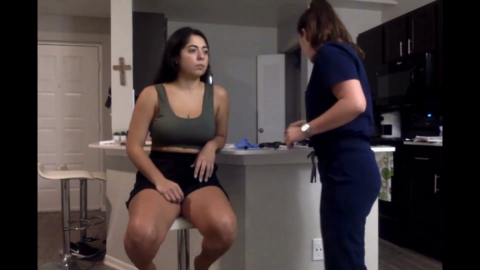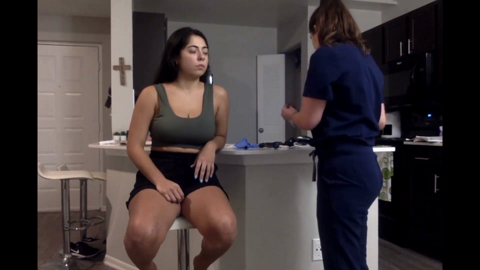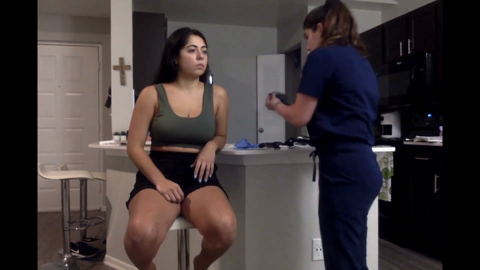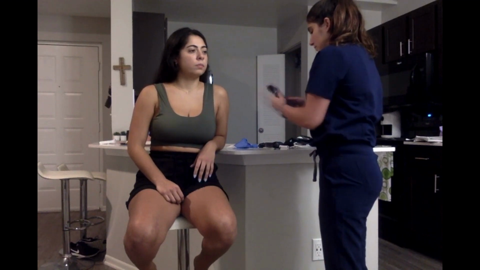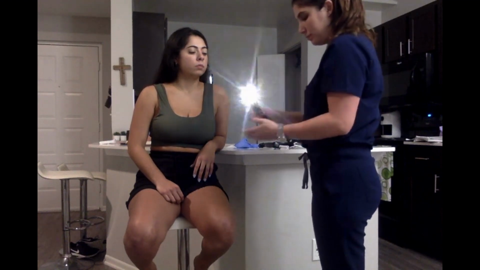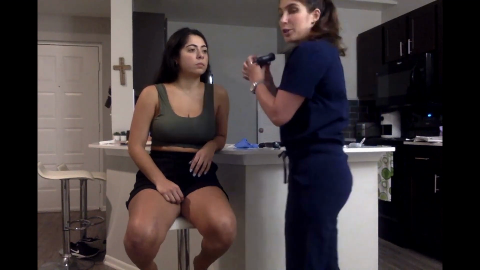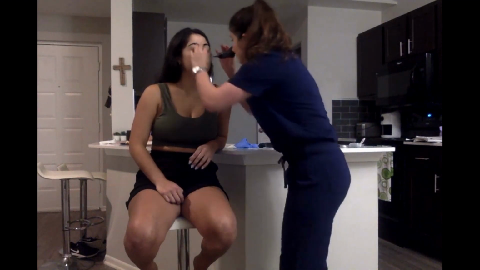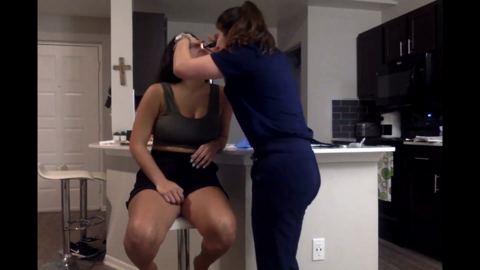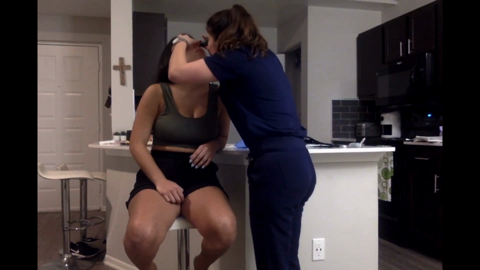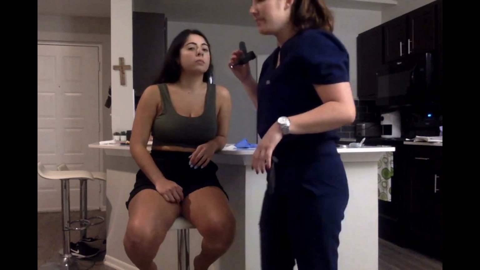Okay. I'll now inspect the nose. Using my pinky as a fulcrum, you could tilt your head back. Thank you. I'm noting the nasal mucosa for polyps and the nasal septum for any perforations or deviation.